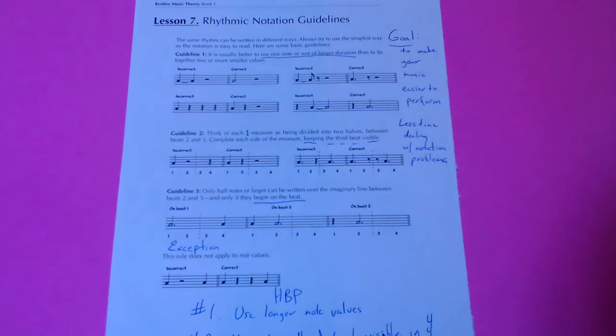Today we're going to talk about Lesson 7, which in your Berklee Music Theory Book 1 is rhythmic notation. We started reading notes last week, but we are going to back up a little bit and talk about the right way to write music. Your goal here is, number one, to make your music easier to perform. You want to be spending time on the music and less on the reading. The performers will appreciate you. Notation problems are terrible to deal with.